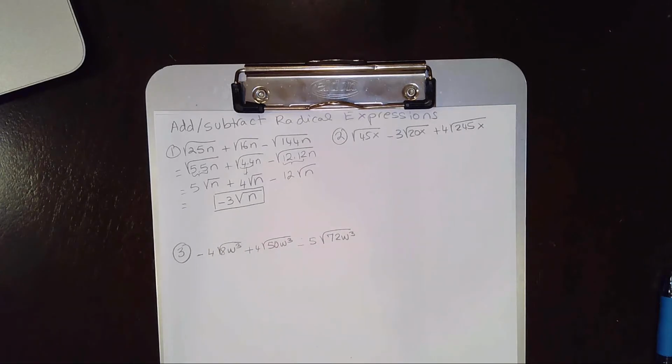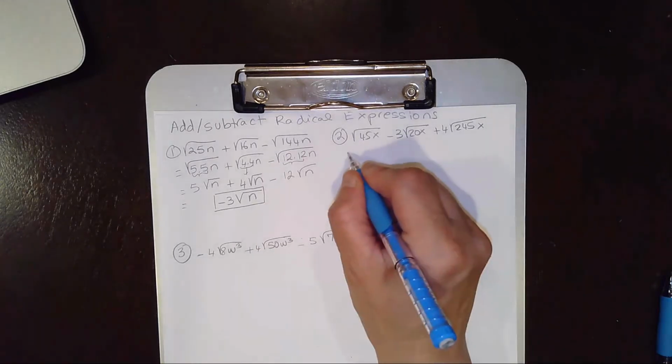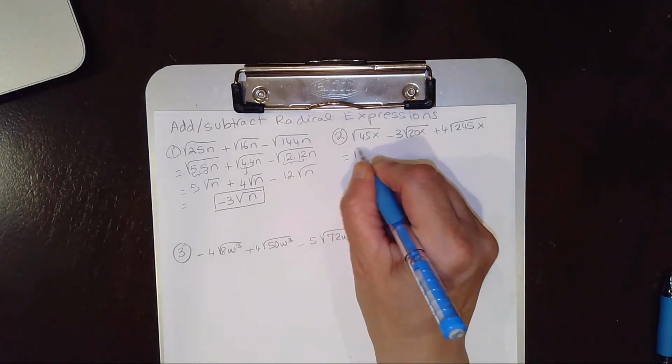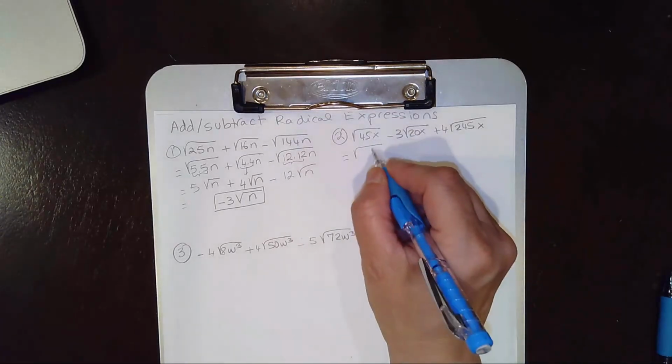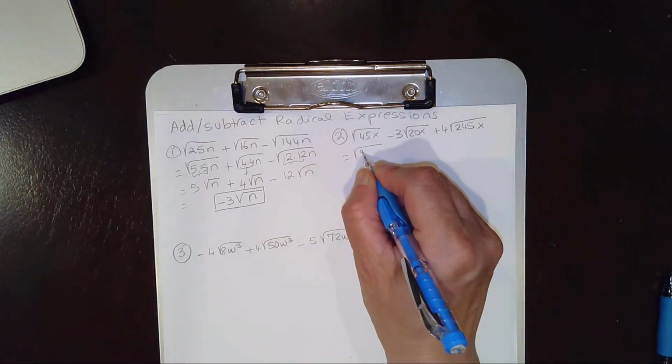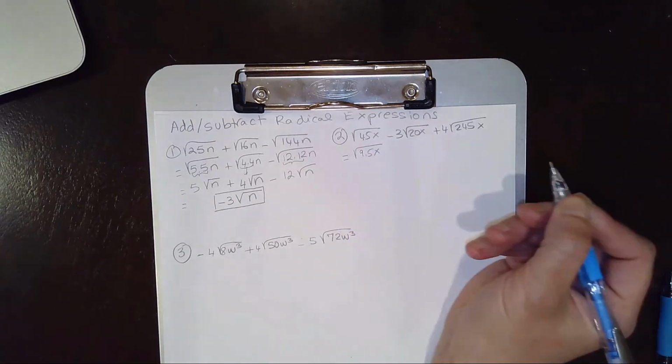Now let's take a look at the second problem. We have the square root of 45x minus 3 square root of 20x plus 4 square root of 245x. Again, we do not have like radicals, but we're going to try to simplify. The radicand in the first term is 45, so it's 9 times 5x.